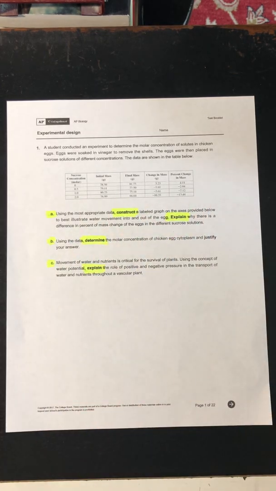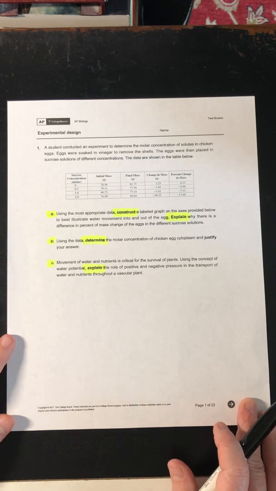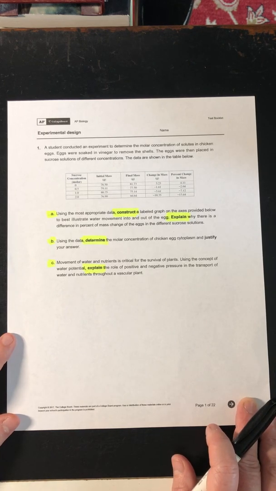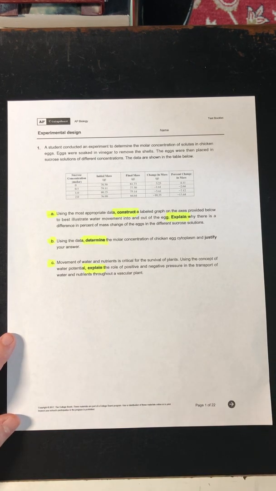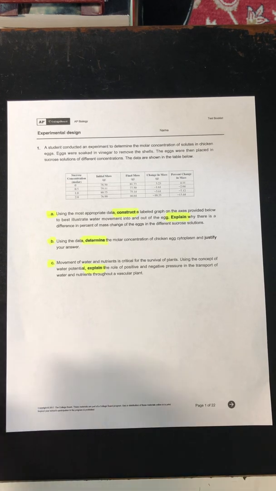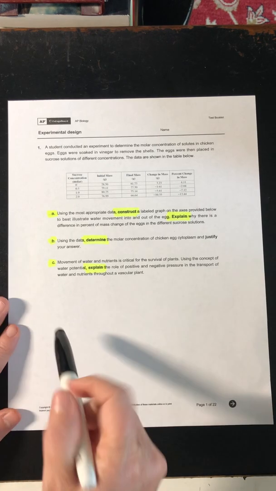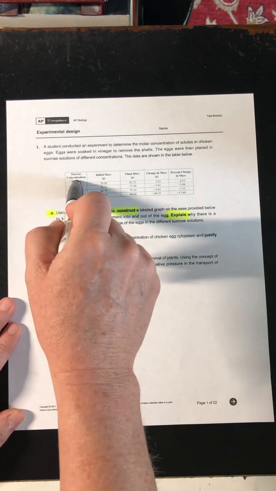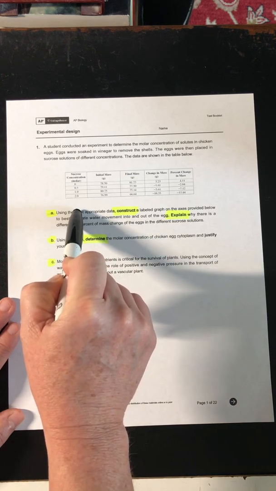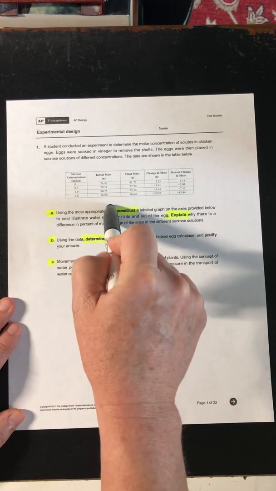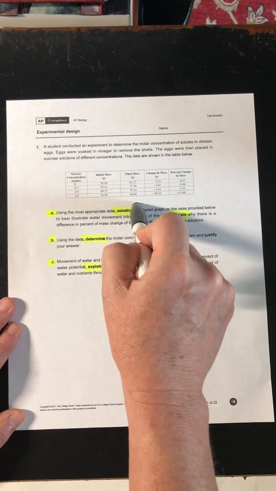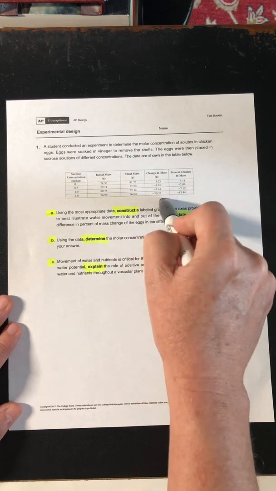different substances. You probably did this in regular biology. We use dialysis tubing in our class, and we put it in different solutions, and they would either swell up or shrivel up or whatnot based on osmosis. So in this situation, they gave you the sucrose concentration that they put the egg in, the initial mass of the egg, the final mass of the egg. Then they did the math for you.